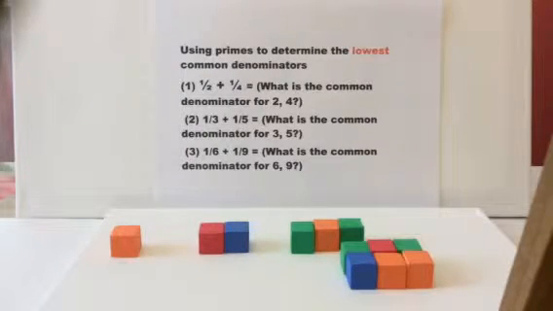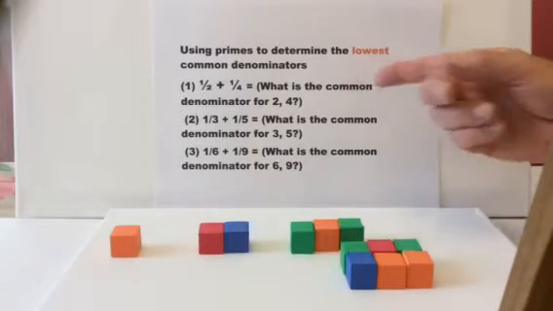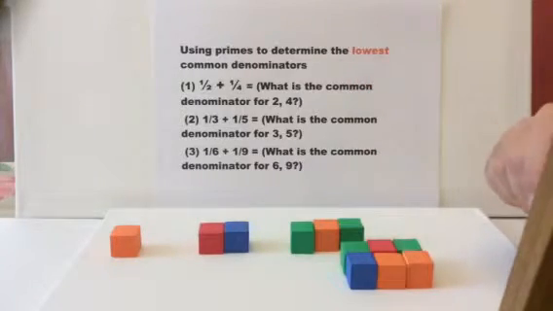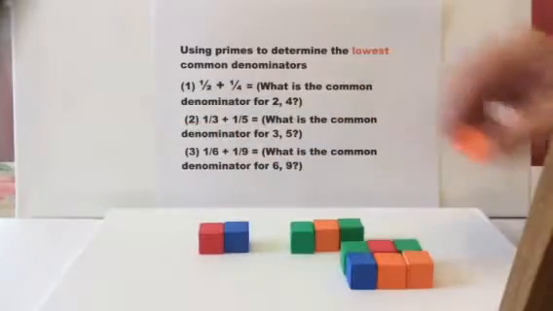Finally, I'd like to illustrate how you can use prime numbers in mathematics. And here we're adding fractions, and the problem is to determine the lowest common denominator. So the first question is, what is the common denominator for 2 and 4?